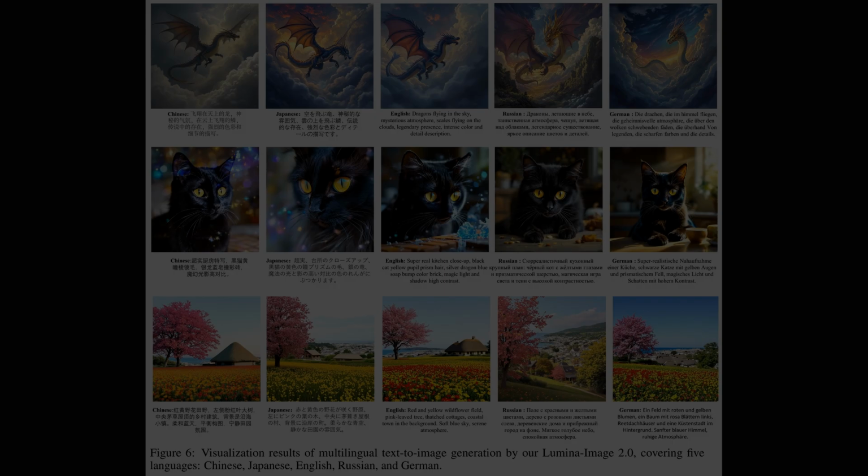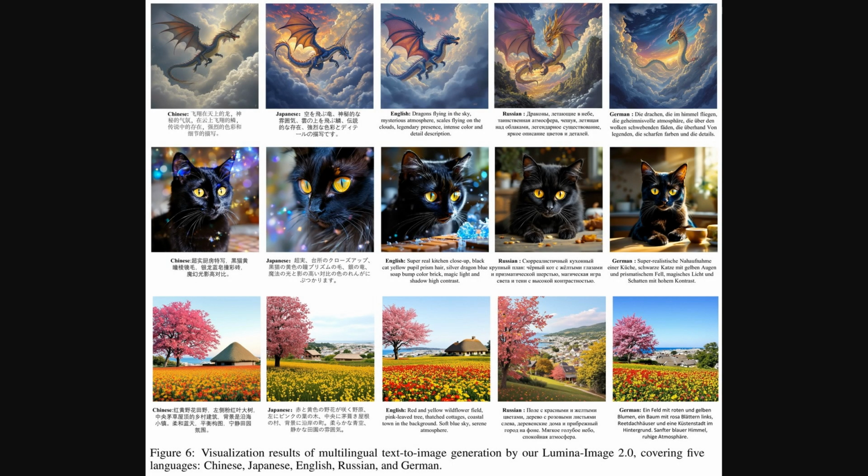Okay, and speaking of performance, this figure highlights another interesting capability of Lumina-Image 2.0, its multilingual understanding. What we see here are examples where the model generated images based on prompts given in 5 different languages: Chinese, Japanese, English, Russian, and German. And you can see it successfully creates images like dragons, cats, and landscapes based on these non-English prompts. According to the paper, this works even in a zero-shot setting, which is quite impressive and likely ties back to the multilingual data generated by UniCap.